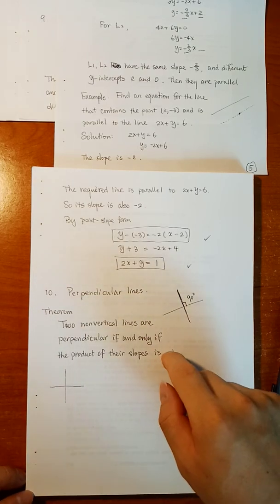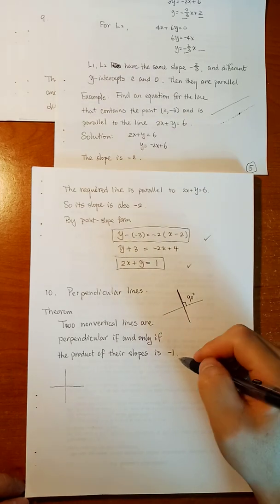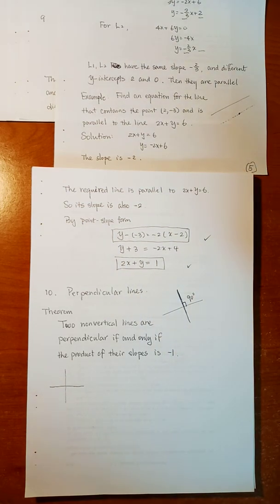Two lines are perpendicular if and only if you can compute the slopes, you make a product, and the product is negative 1. In the textbook, there is a detailed computation. The computation depends on the Pythagorean theorem, and we're not going to go through that detail.